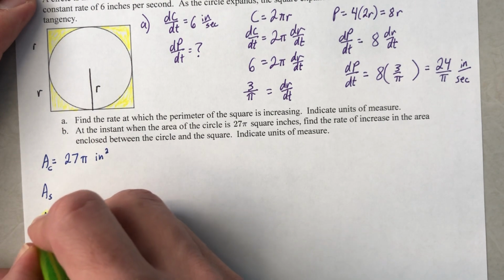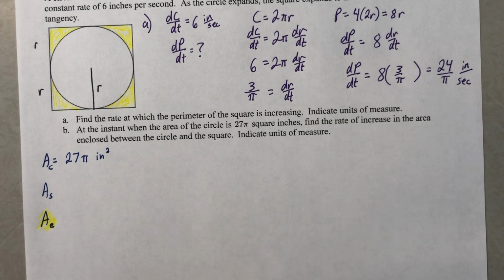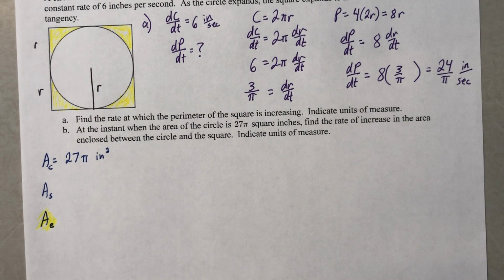This is the area of the enclosed region. And if you don't highlight, it's totally okay. If you don't have nerdy things you carry in your pockets, it's okay. There we go. Area of the circle.